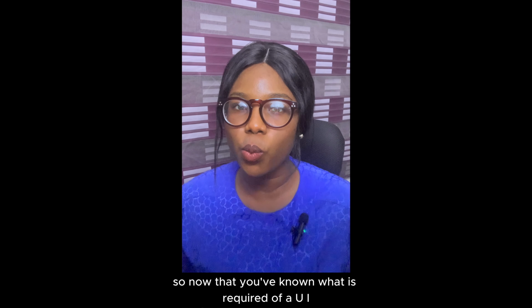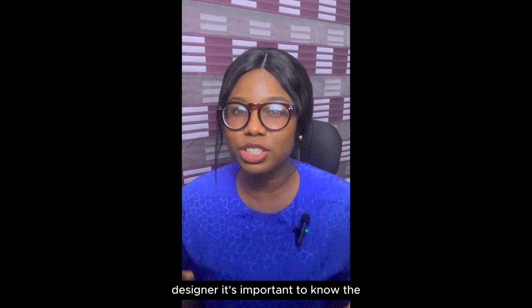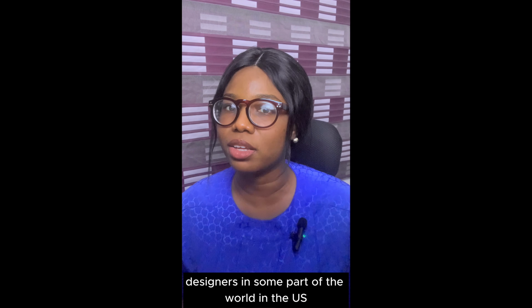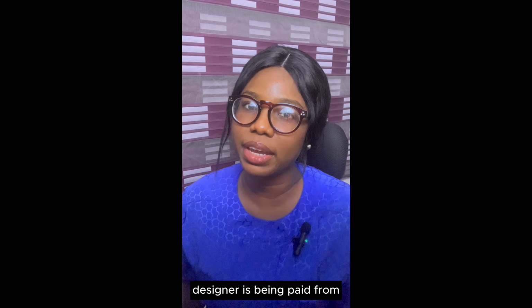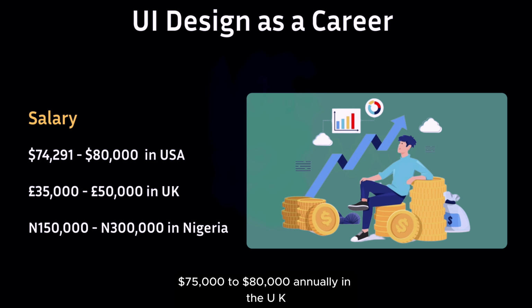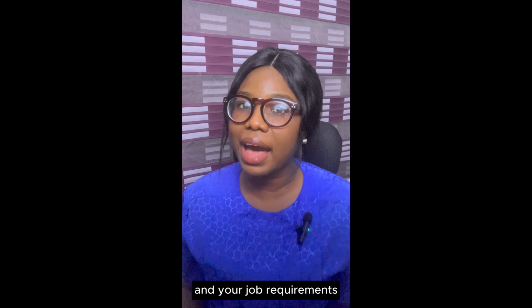So now that you know what is required of a UI designer, it's important to know the salary of UI designers in some parts of the world. In the US, a UI designer is paid from $75,000 to $80,000 annually. In the UK, it's about £35,000 to £50,000 annually. And in Nigeria, the country that I am from, UI designers are usually paid 150,000 naira monthly as an entry-level UI designer up to 300,000 naira, and it actually depends on the company, your location, and your job requirements.